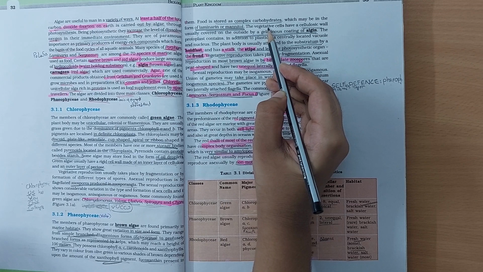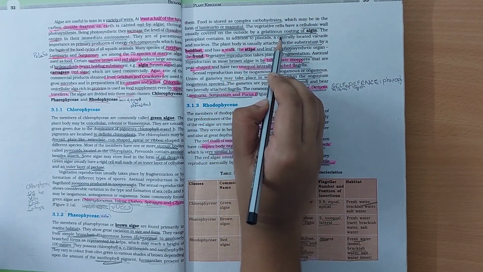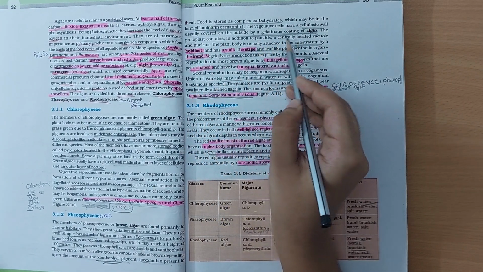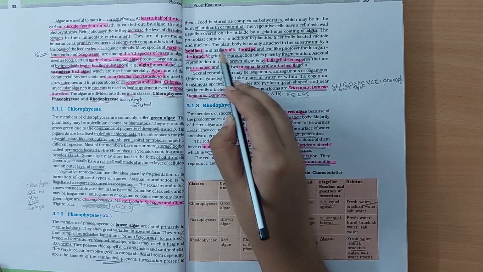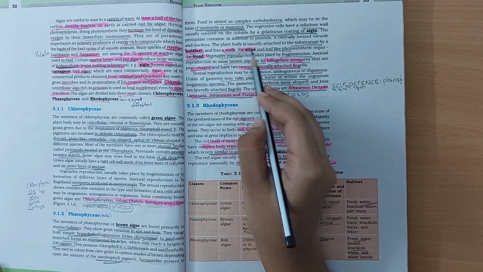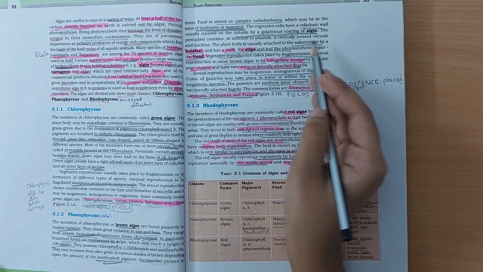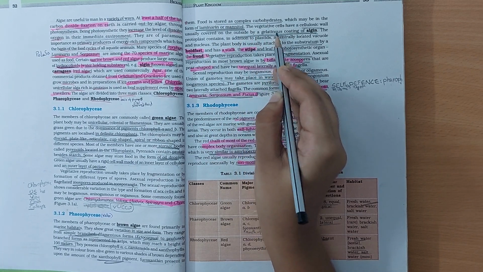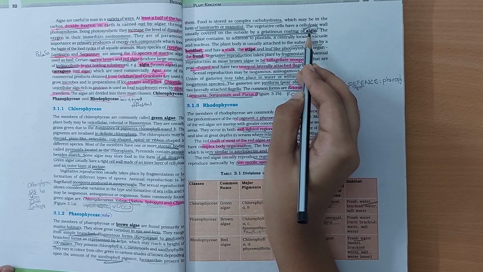The vegetative cells have a cellulosic wall usually covered on the outside by a gelatinous coating of algin. The protoplast contains, in addition to plastids, a centrally located vacuole and nucleus. The plant body is usually attached to substratum by a holdfast and has a stalk, the stipe, and a leaf-like photosynthetic organ, the frond.